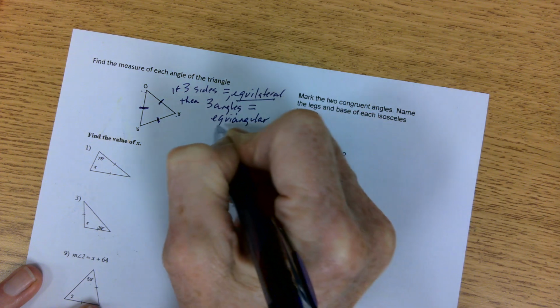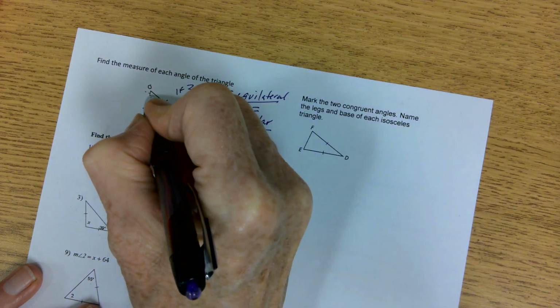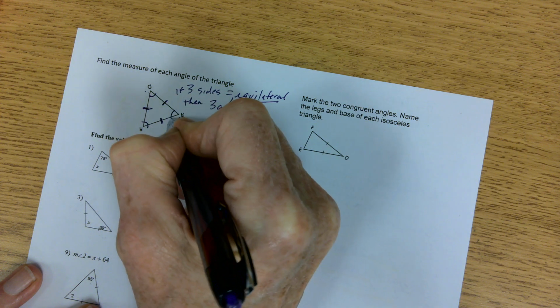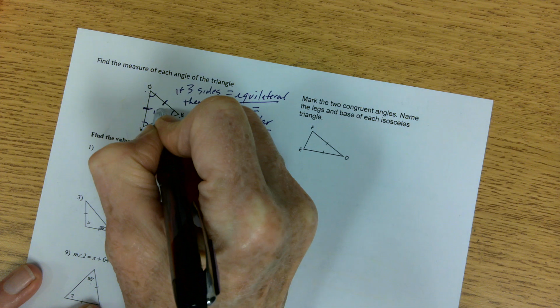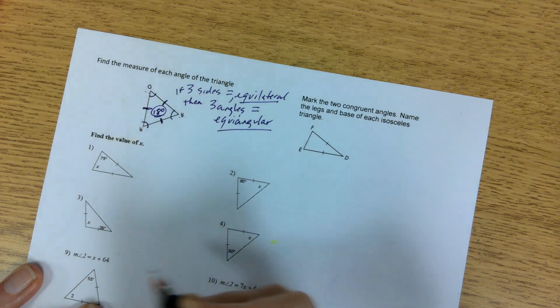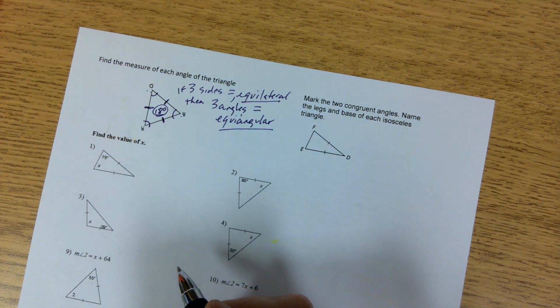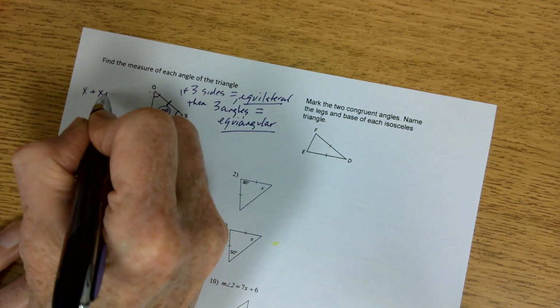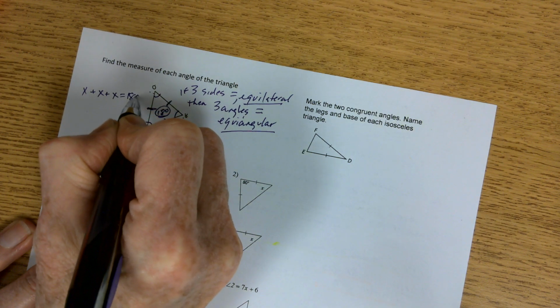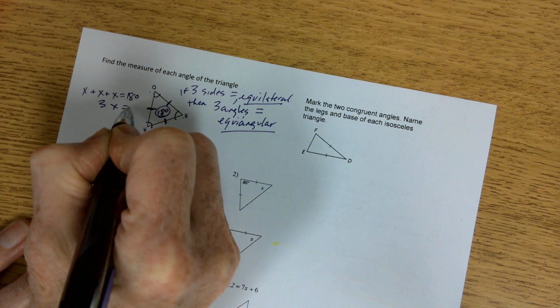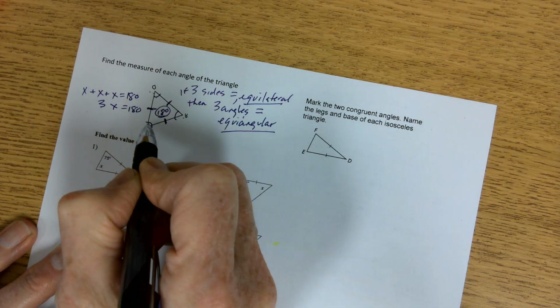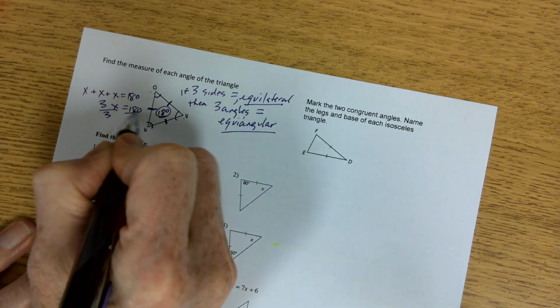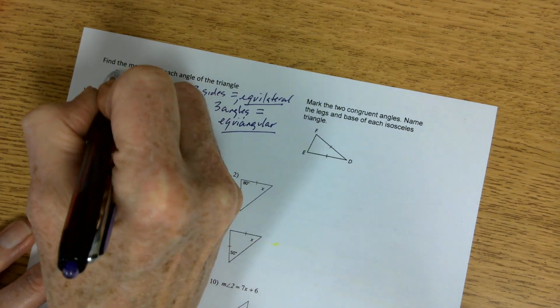If equilateral, then equal angular. So if all three angles are equal, I know my golden rule of a triangle: the sum of the measures of the interior angles is always 180. So I've got all the angles together, and some of you may not need to write all this out. I am. So that means I have three angles that are the same. So 180 divided by 3.